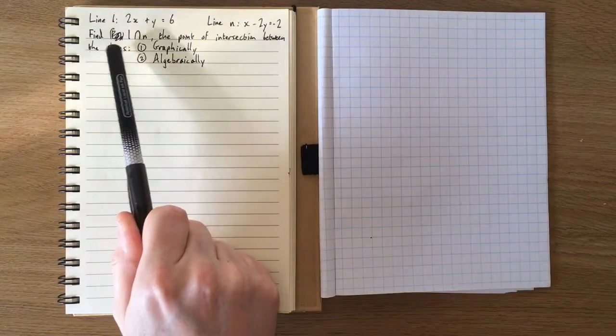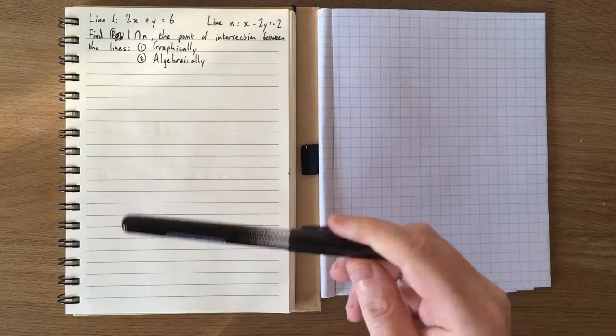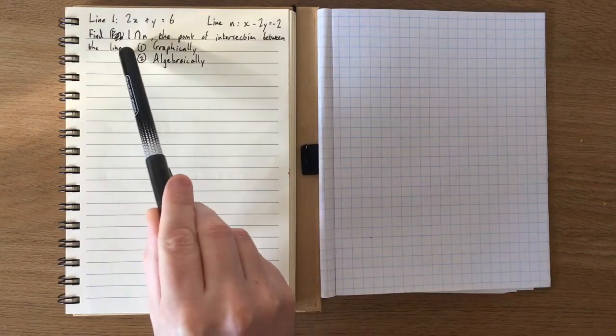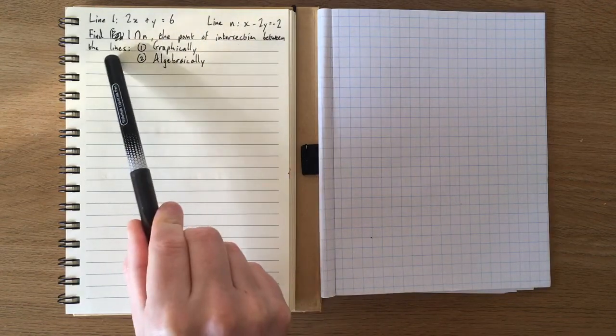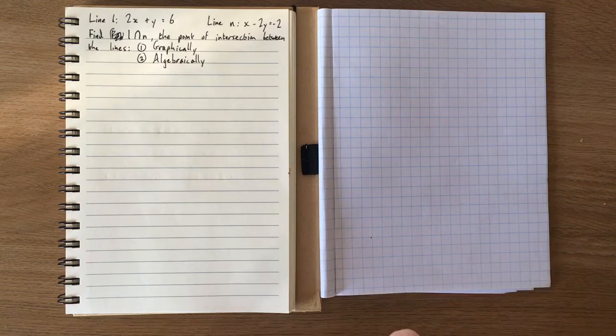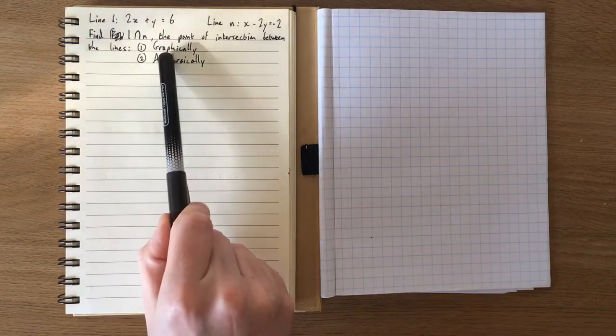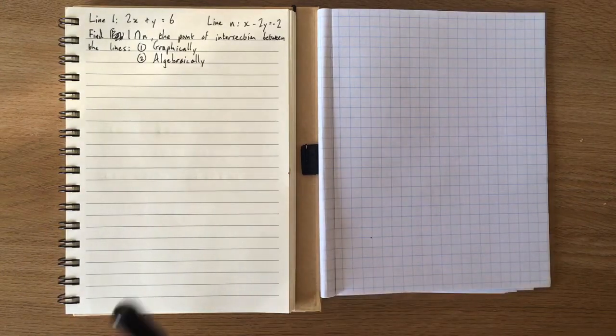I'm asked to find L intersection N. So that's the intersection symbol from sets, the upside down U. So L intersection N, and it tells me that's the point of intersection between the lines. So I'm looking for where the lines meet each other or cut each other or intersect each other. And it tells me to do that graphically and then algebraically. So there's two methods for doing it. I'm going to run through both in this video.